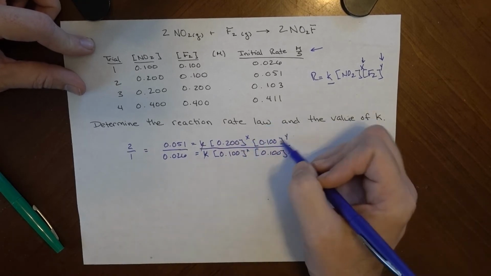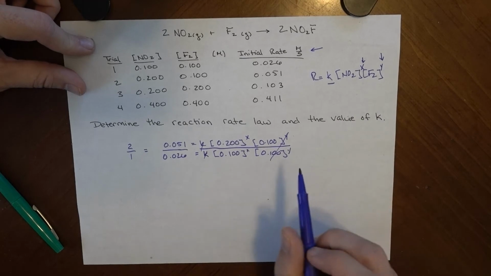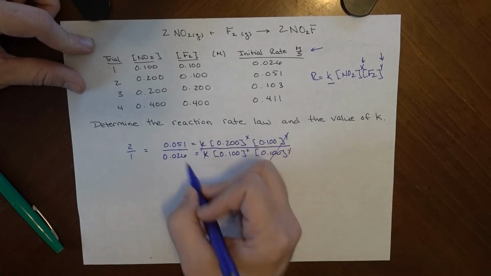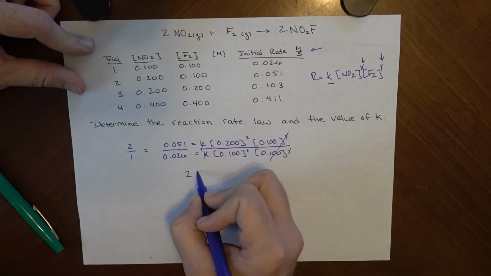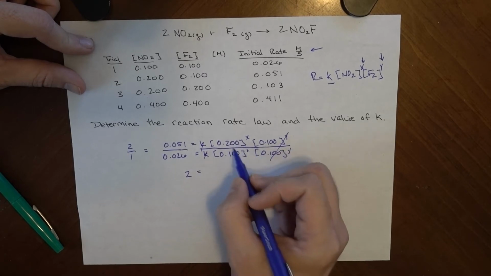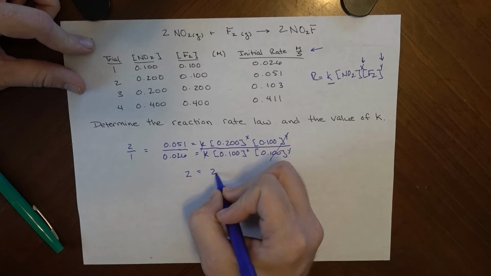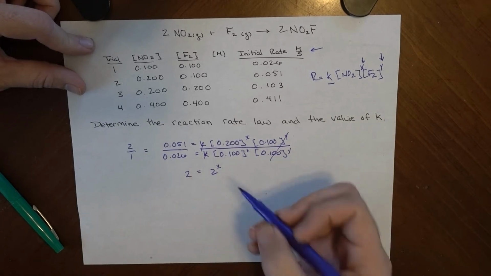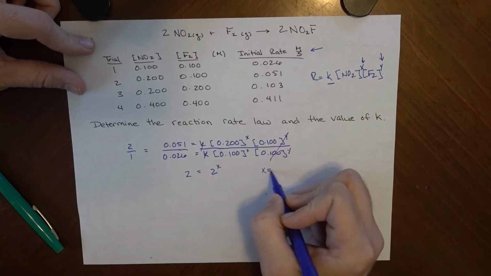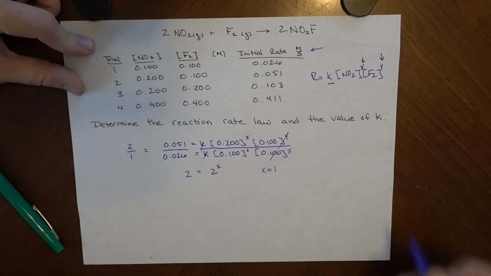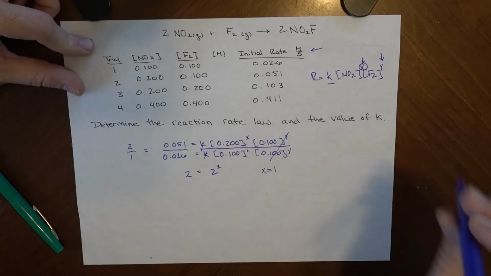My K's will cancel, as will these. So when I go through and do this, this number becomes about 2. And this becomes 0.2 divided by 0.1, which becomes 2, and that's raised to the X. And here X must equal 1. So that means that I've found this number.